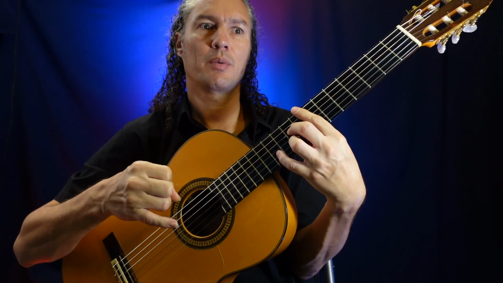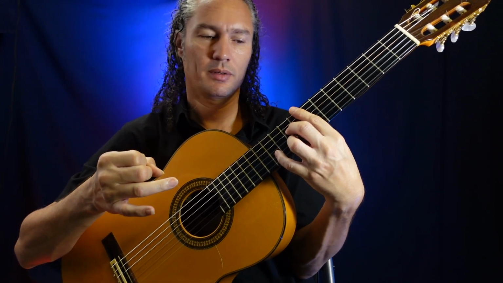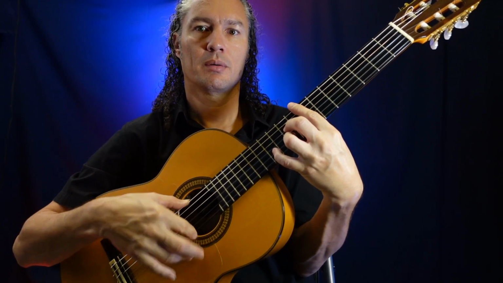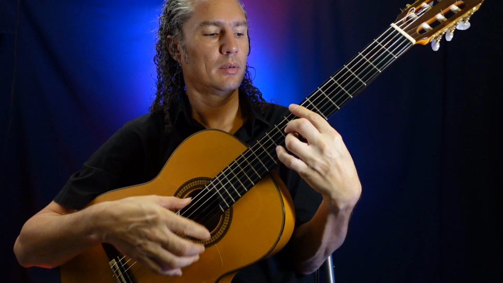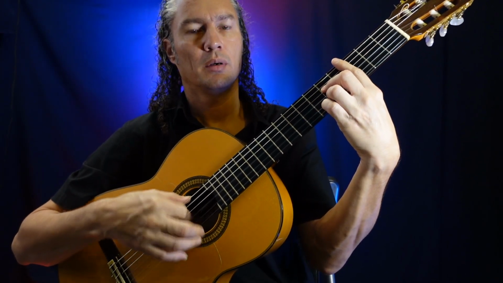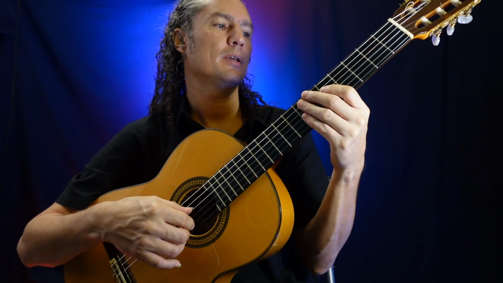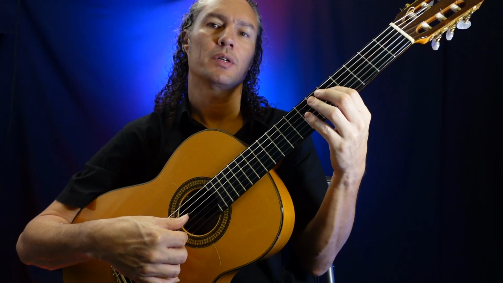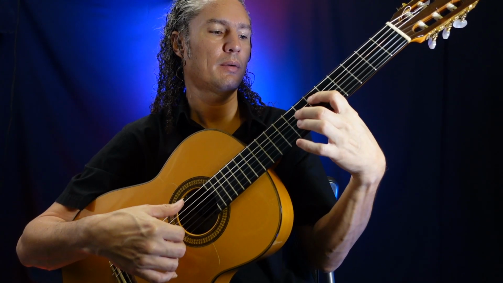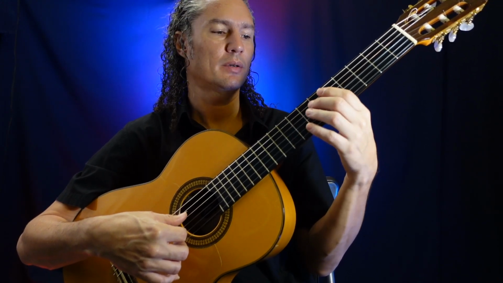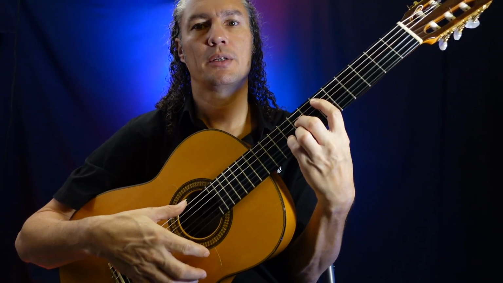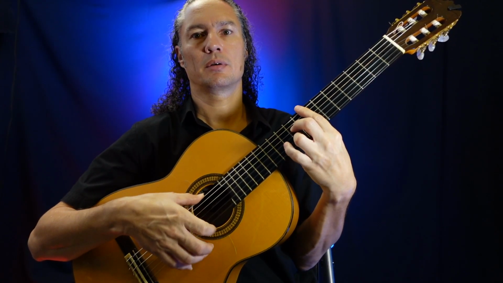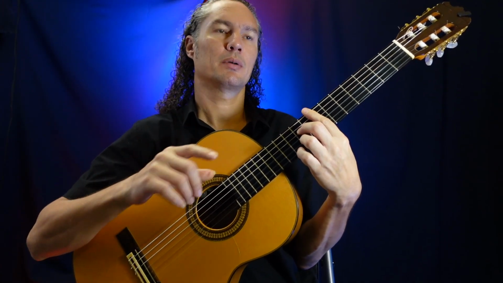A little rasgueado here with the ring finger, the middle finger and the index finger. Keeping it short. Then he's doing it not this, but he's doing this. So it's the 5th fret on the D string. And then the 7th to the 6th fret on the A string. Back into the E flat chord. So you see this variation here? It's going up and down, you know what I mean?